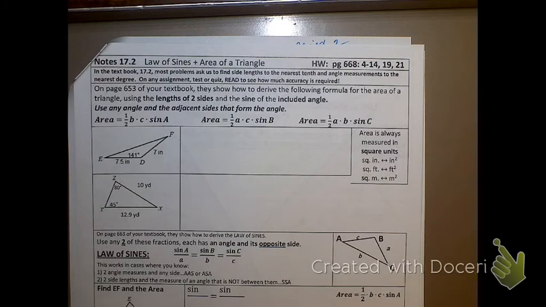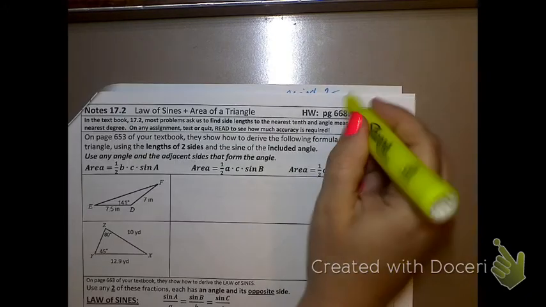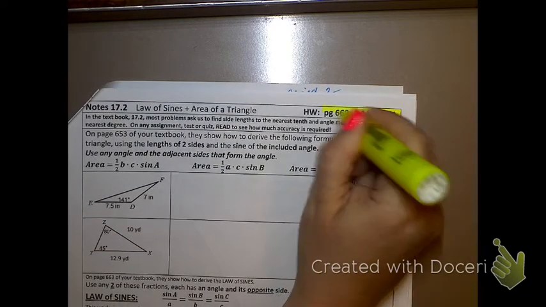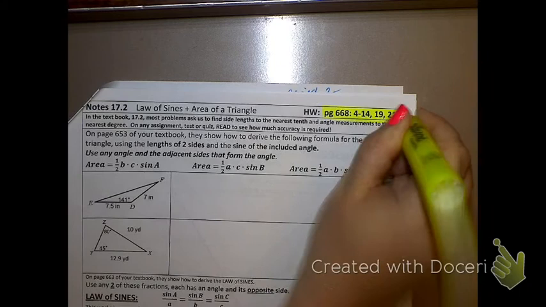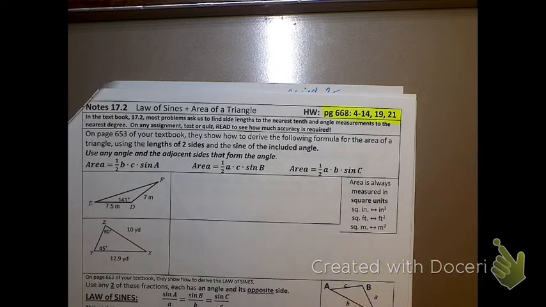Before I go any further, I don't want to forget to mention that your homework is out of the textbook. I will be posting the textbook document, the PDF of it, on Google Classroom for you to use, as well as the odd answers. And once again, if I post the odd answers and you turn in a homework assignment that only has answers for the odd ones, you're not fooling me. Okay? Make sure you have work to support your answers on all those guys.